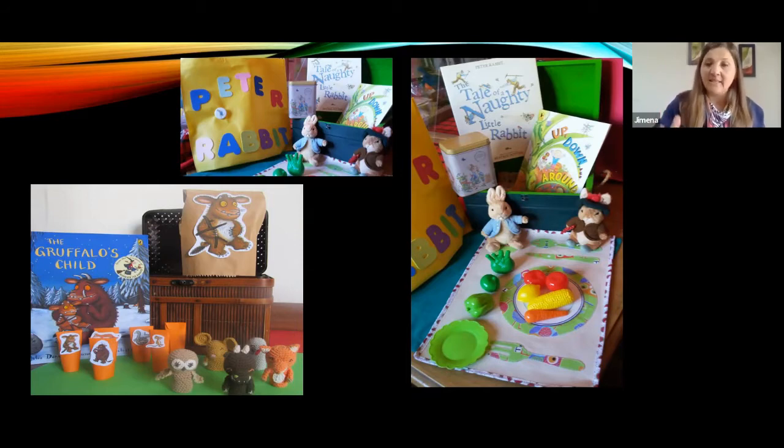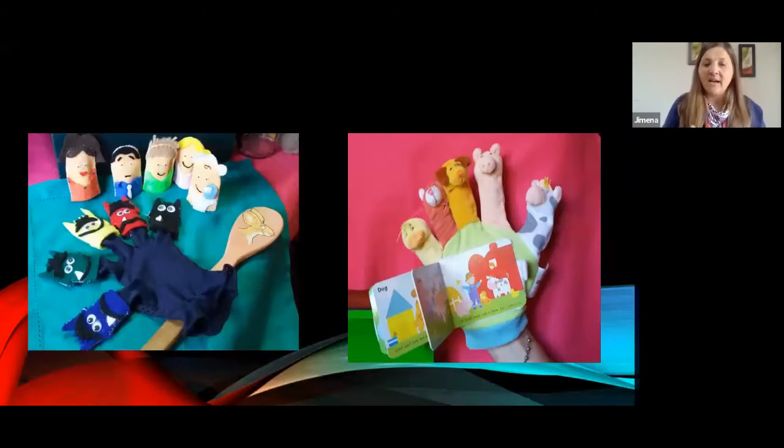Yes, and in the following slide, we can see, Inés, please, that other alternatives can also be used. For example, recycled clothes, such as gloves, socks, ankle socks, yes, among others.